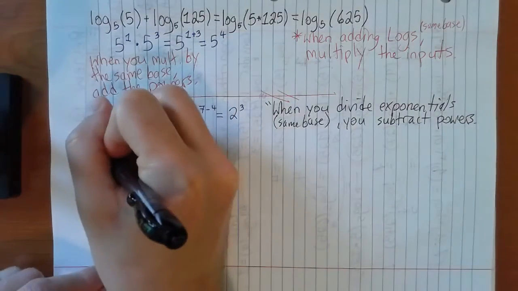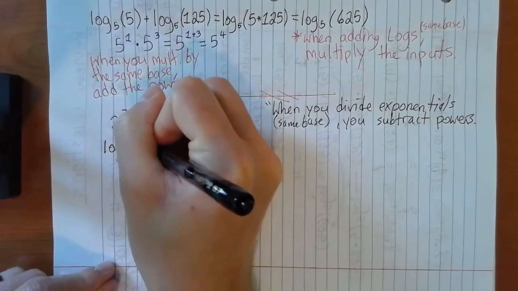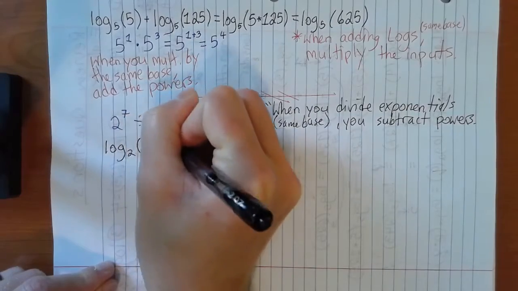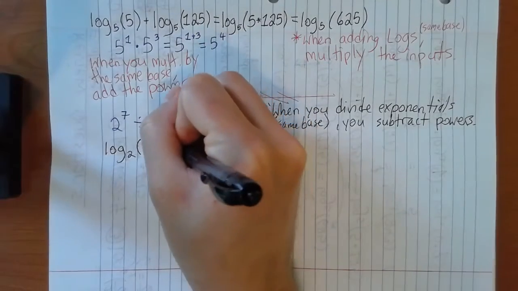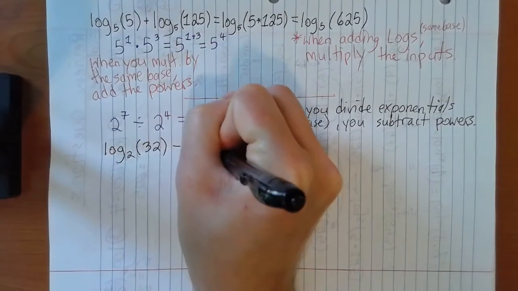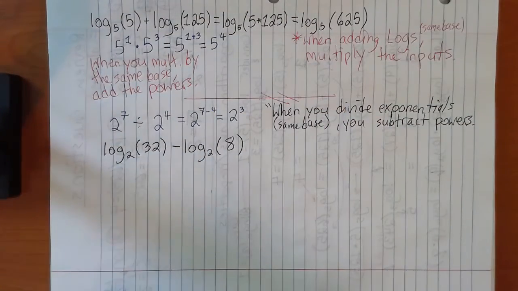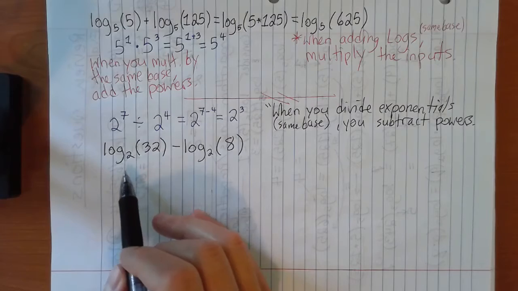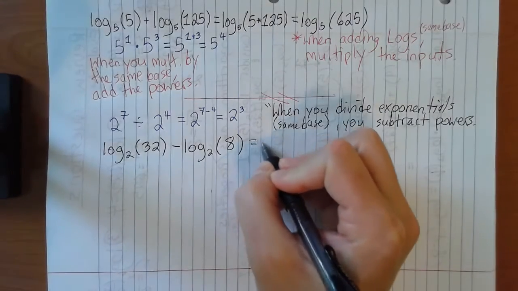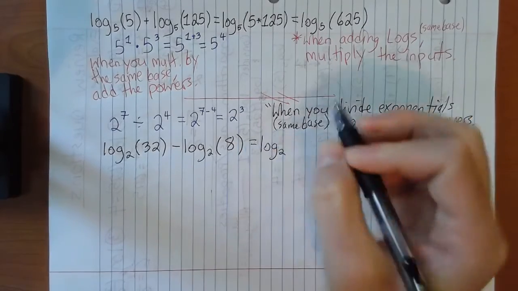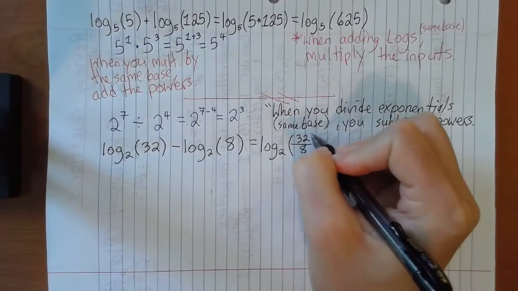We could write something like log base 2 of 32, and then subtract log base 2 of 8. If we think about that in terms of this new rule, this is going to end up equaling log base 2 of 32 over 8.